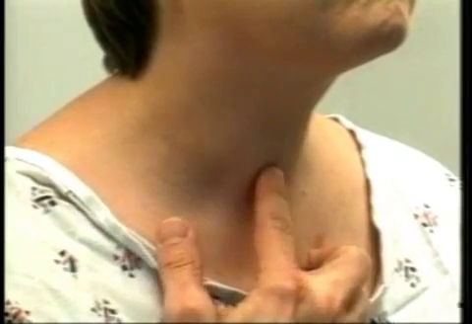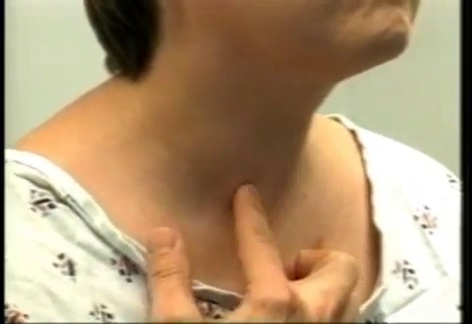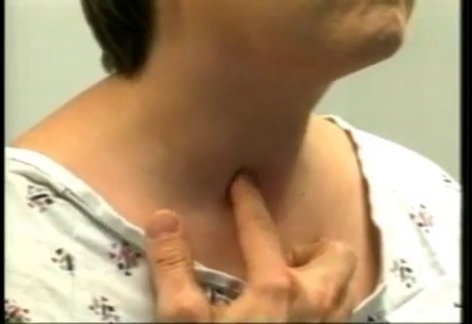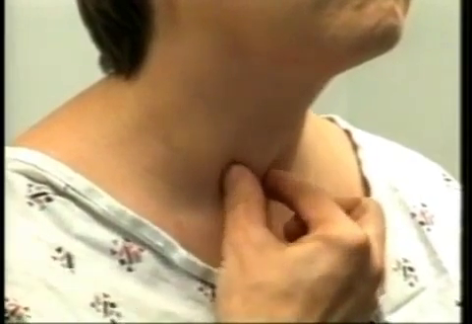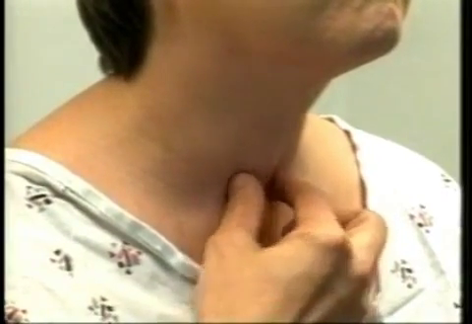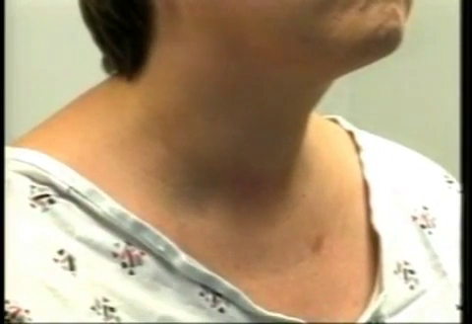By placing your finger just to the lateral of the midline, you should be able to move your index finger in a groove in between the sternocleidomastoid muscle and the midline trachea. And the trachea should be mobile. It might be shifted slightly to the right, and that's normal.